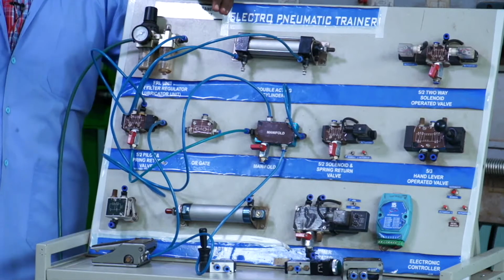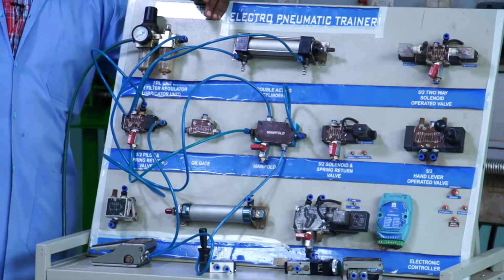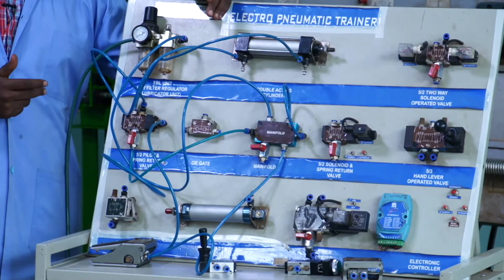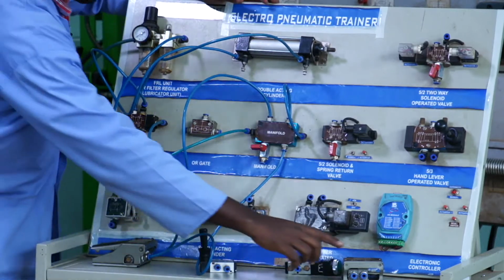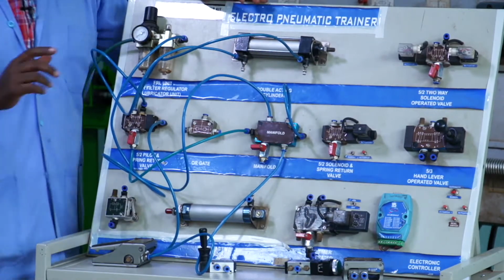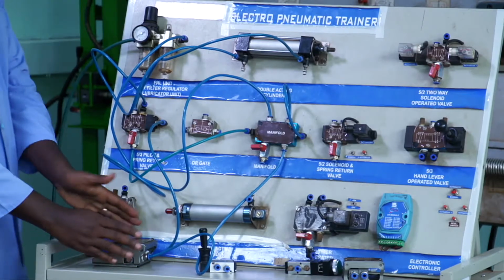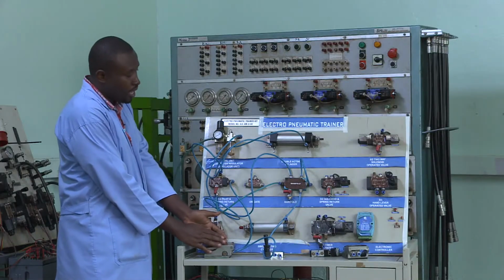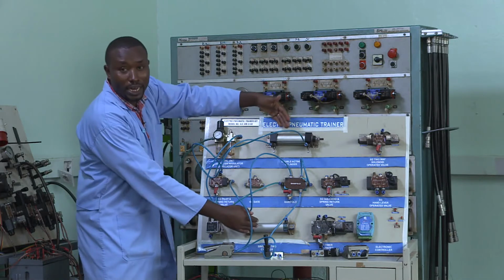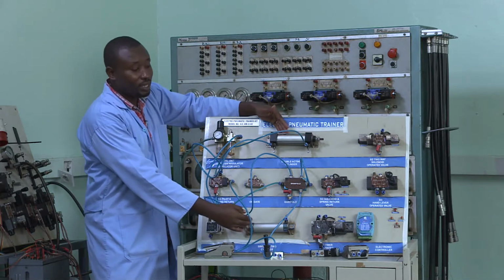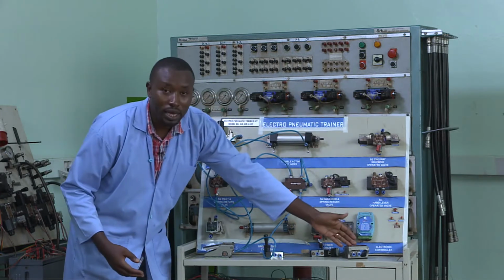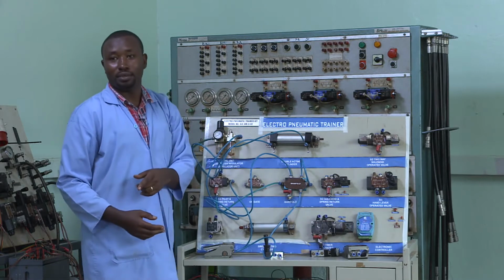This time I'm going to use both direct control and indirect control at the same time. And I will use the two pedals such that when I use the pedal here, I will be able to control the two cylinders. But when I use that pedal, I will only control one cylinder.